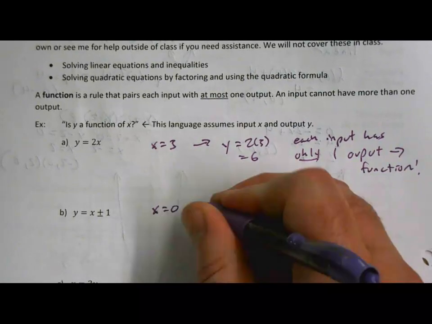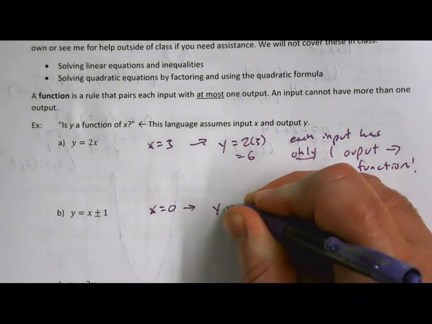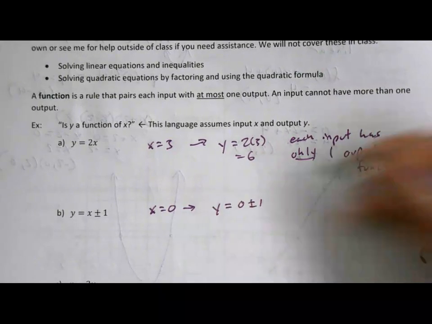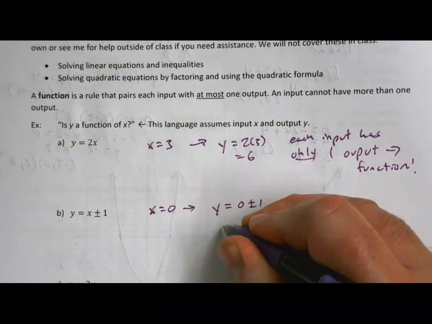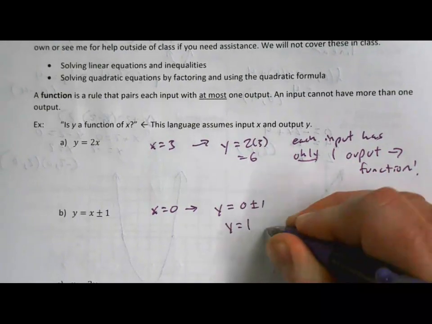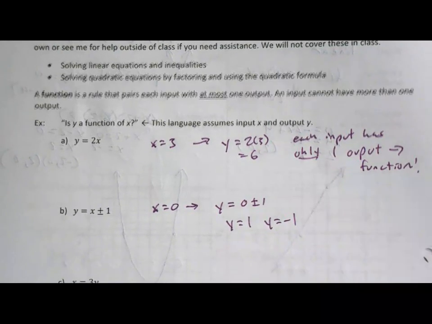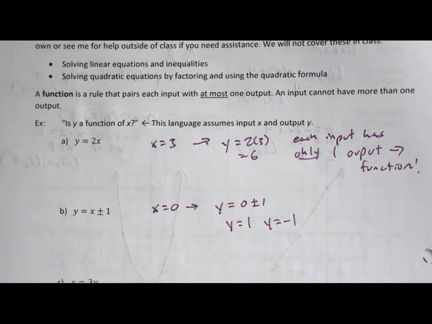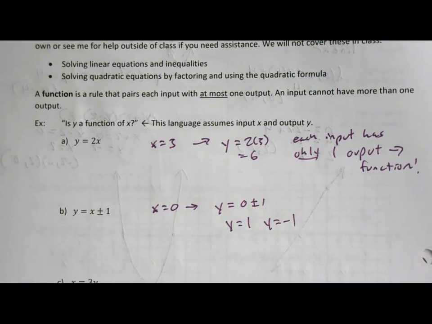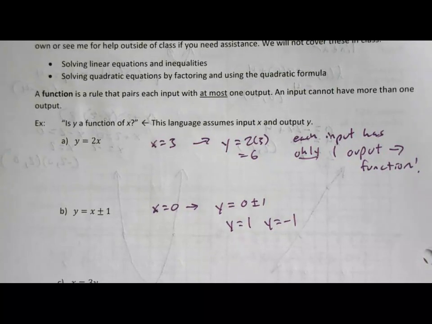So if x is 0, and I go to plug that in, y would be 0 plus or minus 1, which means sometimes y is 1, and sometimes y is -1. So we found an input that gave us two different outputs, so that's it. That's enough. We only need to find one example.